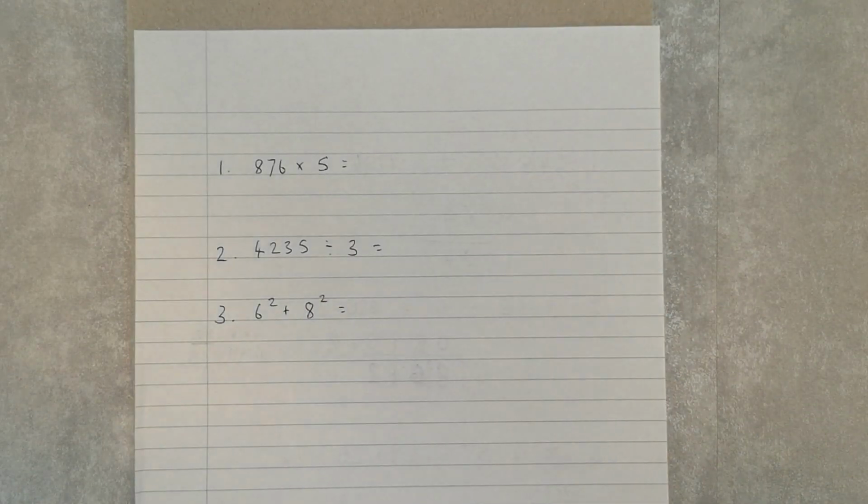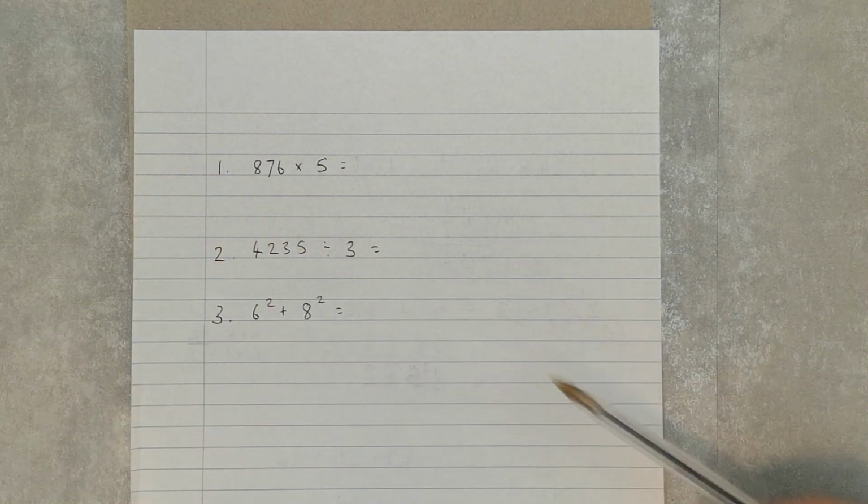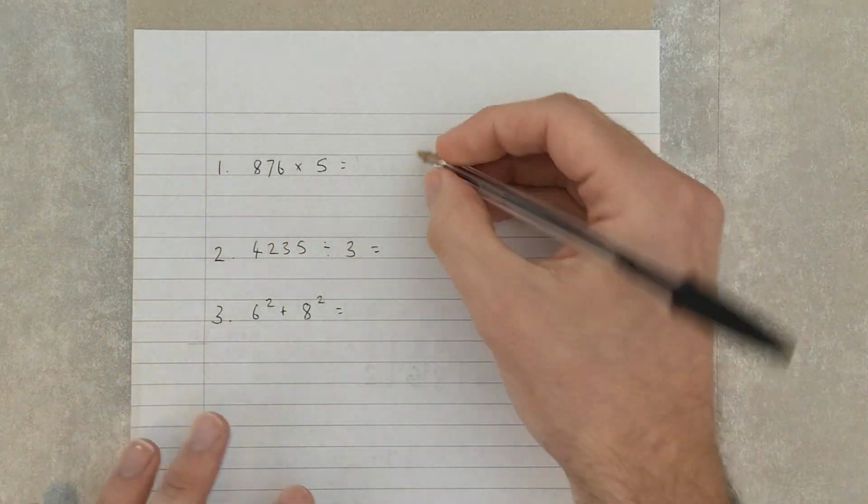So if you just pause it, and quickly have a go at those, and then I'm just going to quickly go through the answers now, so you know what you're doing. Okay, so if you just pause it now, quickly do them on a piece of paper. Make sure you're looking at this. Okay, if you're not too sure, go back to the video a minute ago. You can just get an idea. So I'm quickly going to go through the answers now.